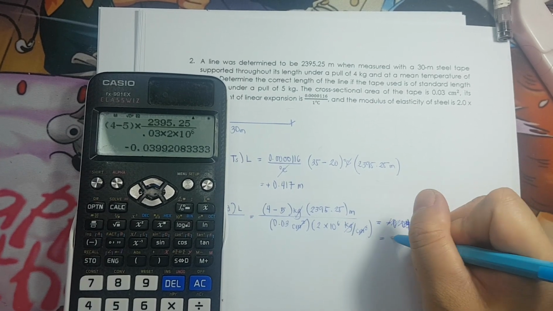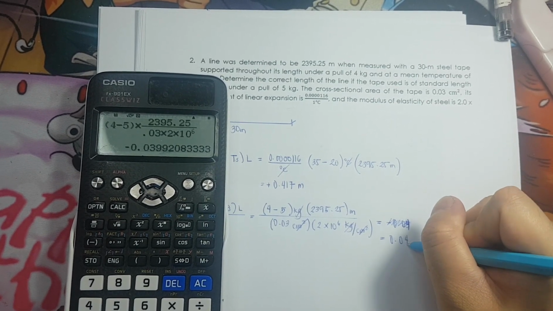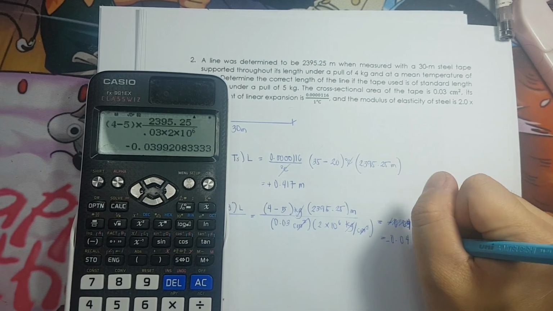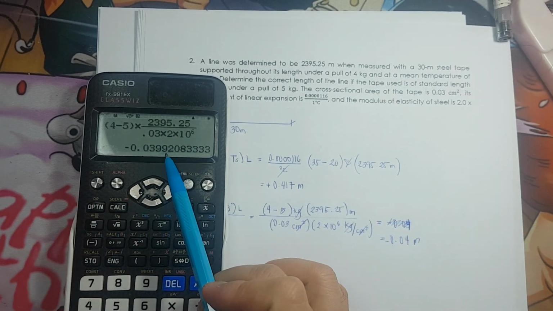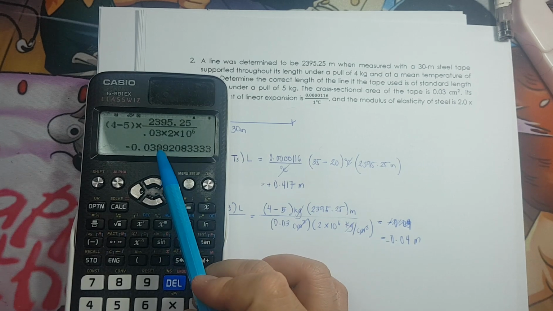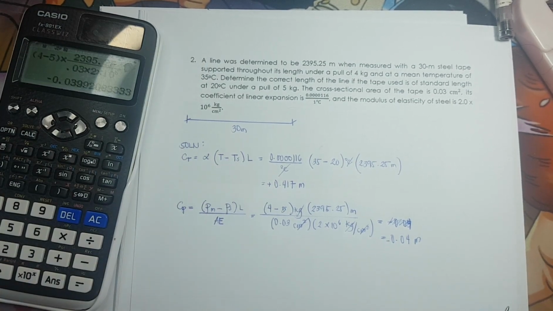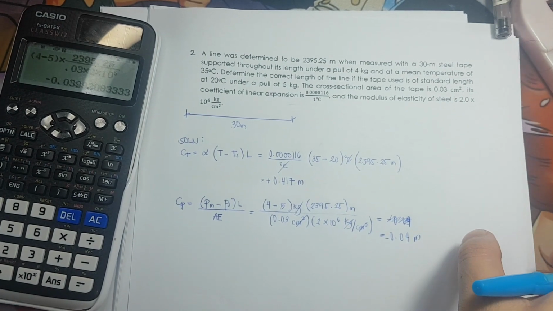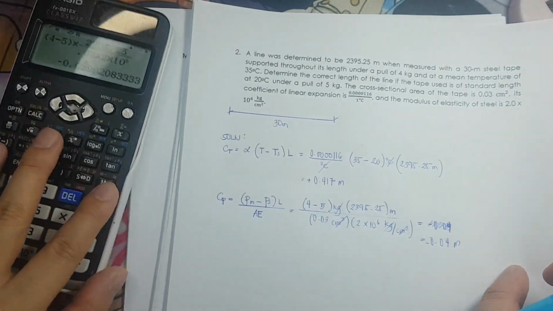Okay, so 0.04, and that is negative meters. Okay, so 3 decimal sana. So ito yung 3 decimal natin, magiging 4. Iko-convert niya sa 4. Okay, so we can now determine our correct length.